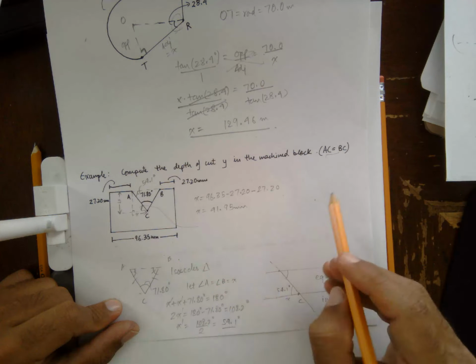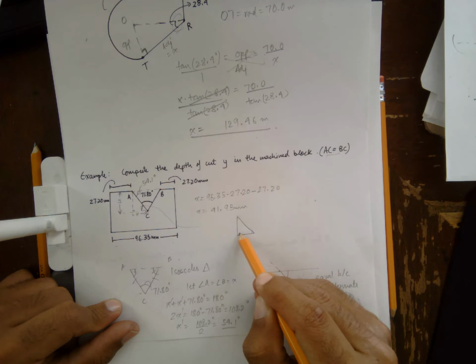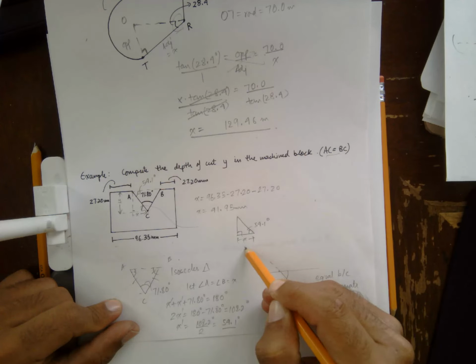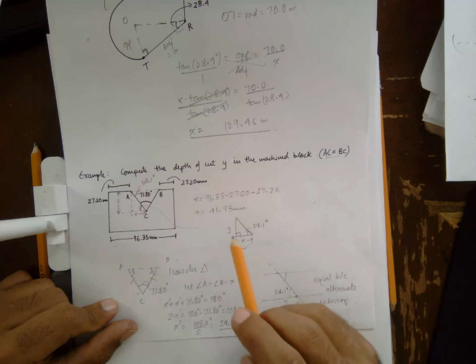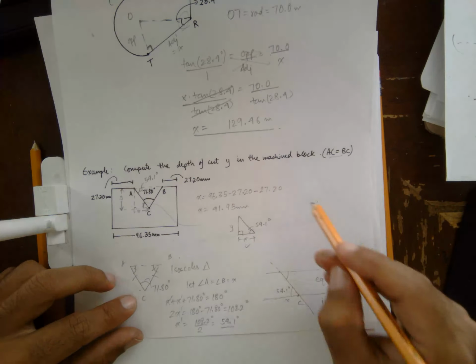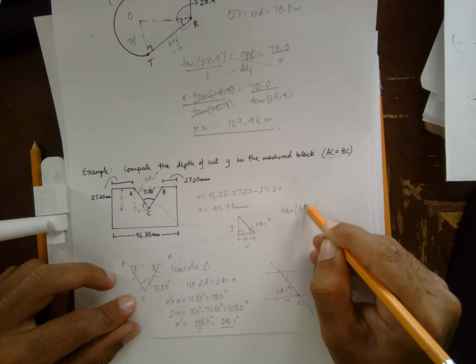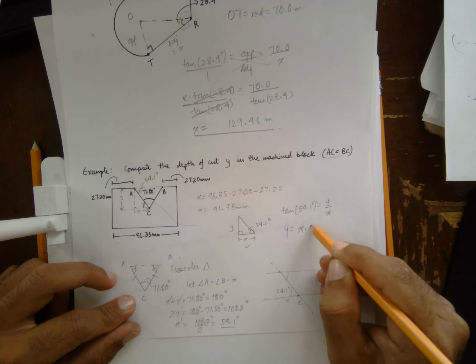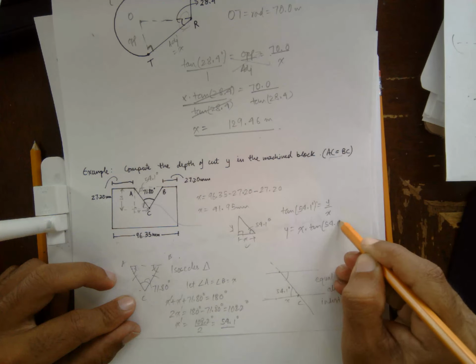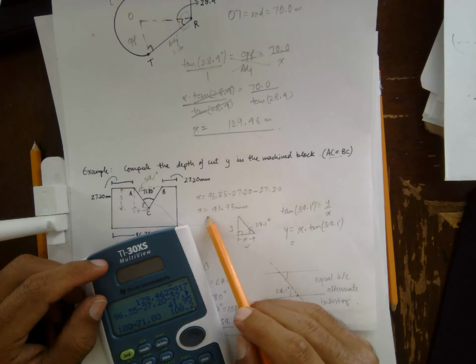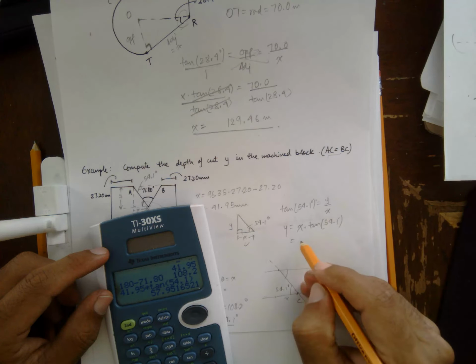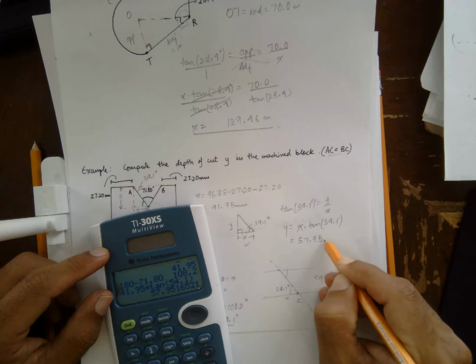So now in this right triangle, I know this angle is 54.1. I know this length x, and I'm trying to find y. So once again, it's an opposite adjacent scenario, which means I write tan 54.1 is y over x. So y equals x times tan 54.1. I plug in the value. I found x to be 41.95 previously. So 41.95 times tangent of 54.1 gives me 57.95 millimeters.